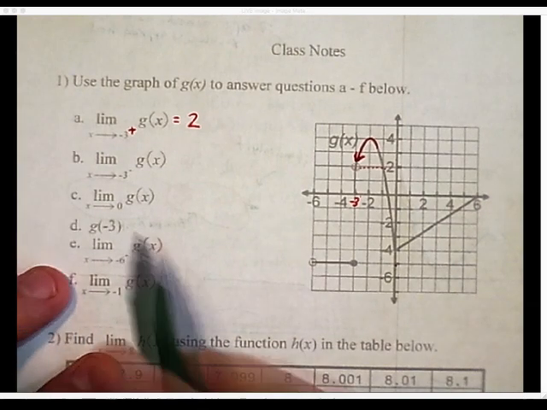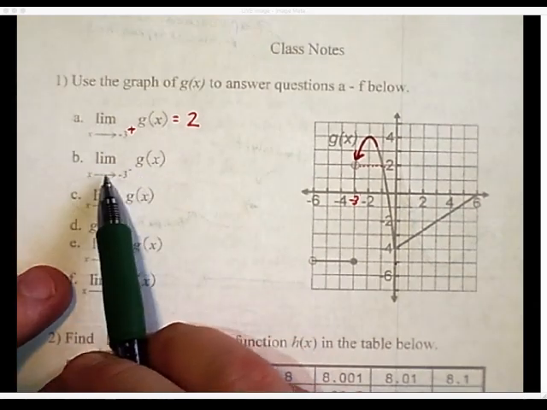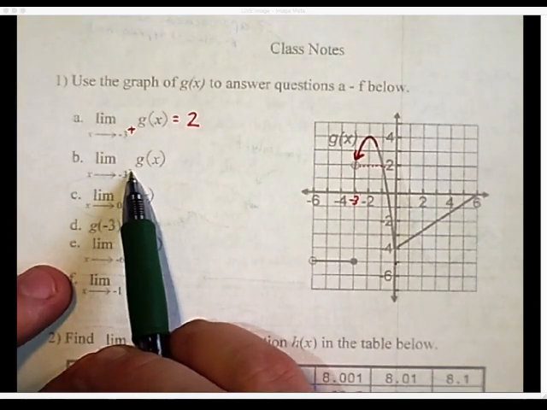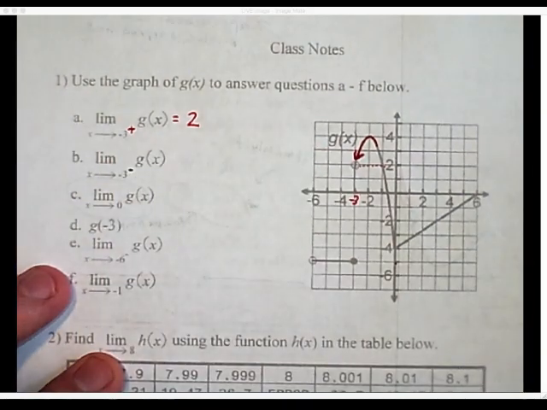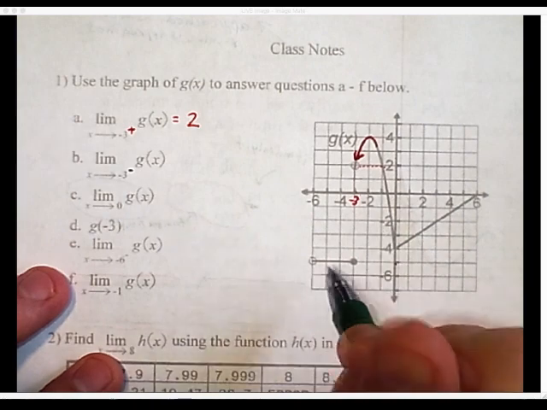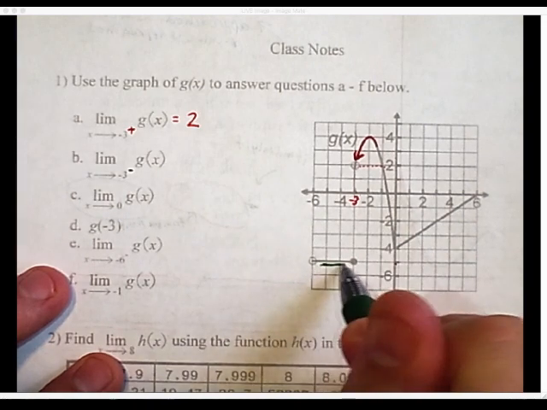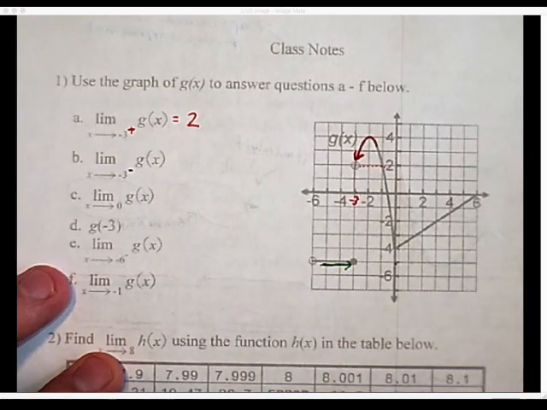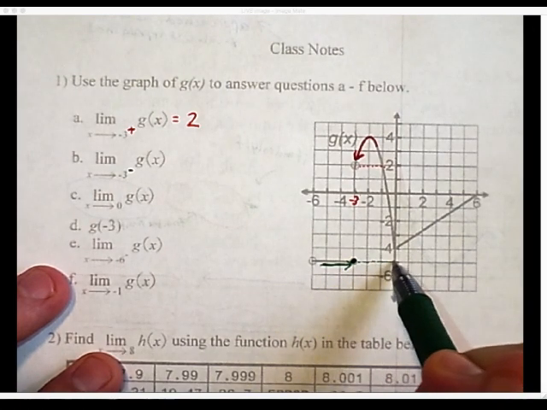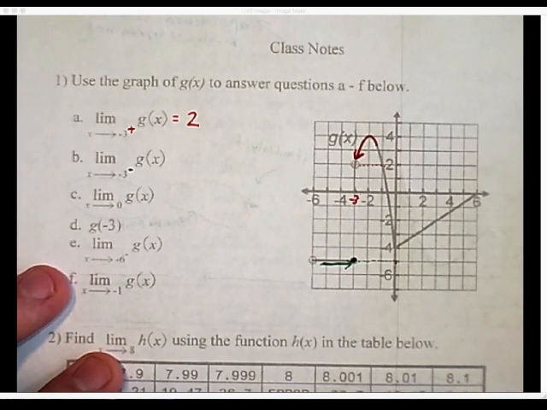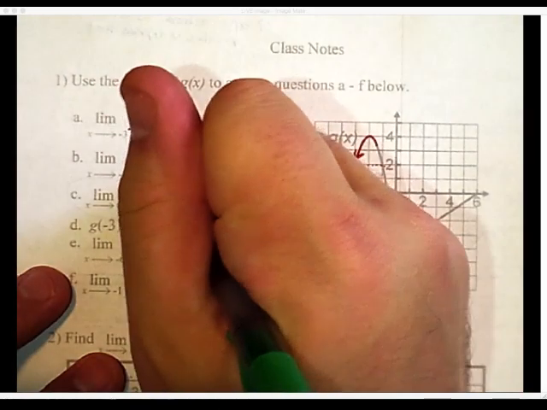Now the next part, what's the limit of g of x as x approaches -3 with a minus sign, which means coming in from the left? So there's where -3 is. As I'm coming in from the left of that x value, I'm getting closer and closer and closer to that y value. And if I carried it over to the y-axis, that looks like -5.